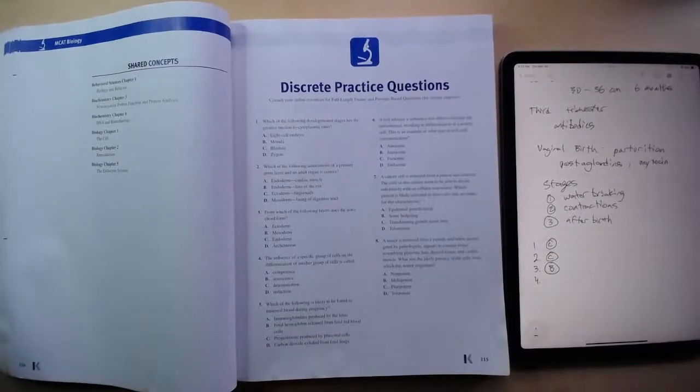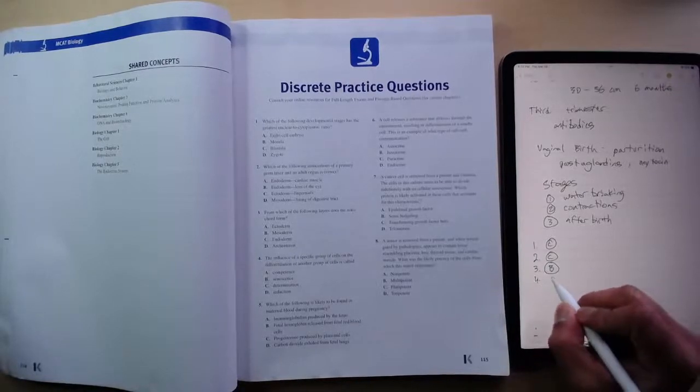4. The influence of a specific group of cells on the differentiation of another group of cells is called competence, senescence, determination, induction. Induction. D.